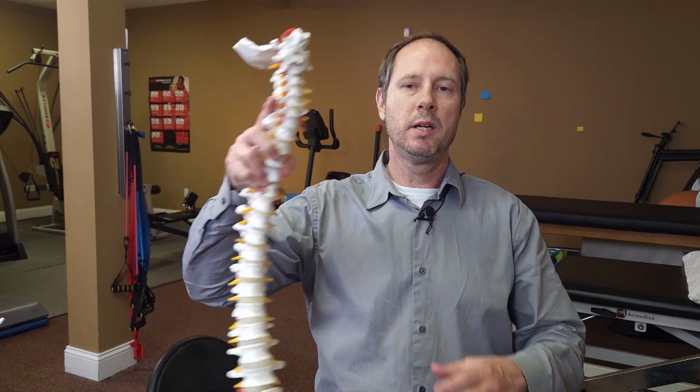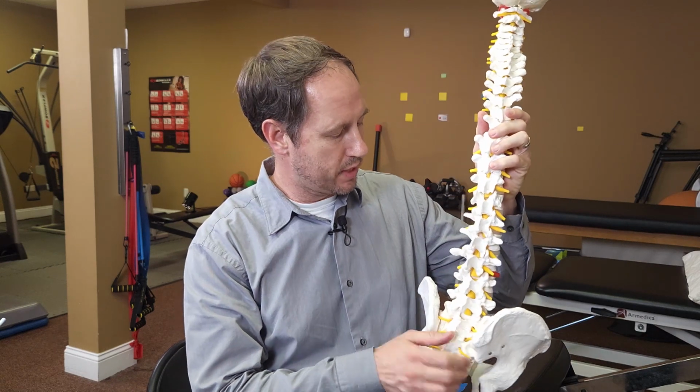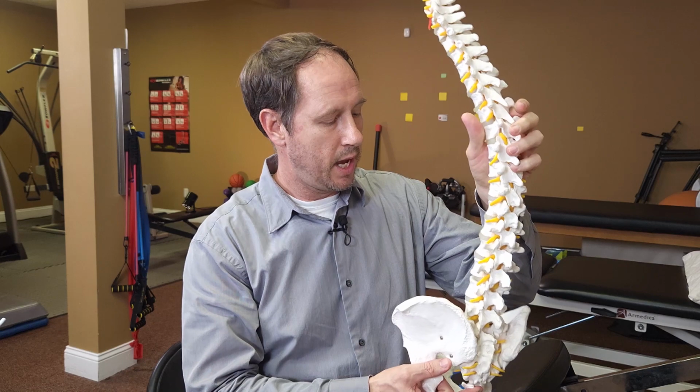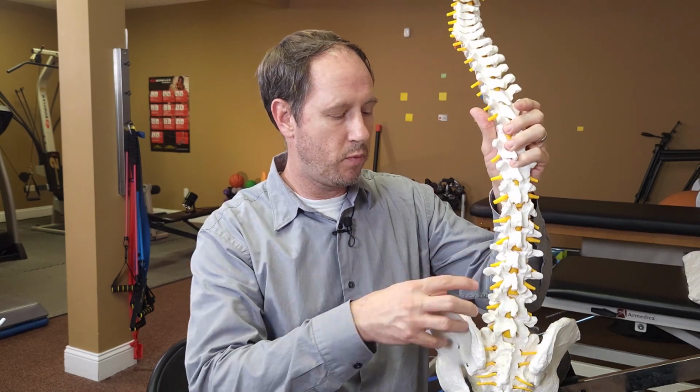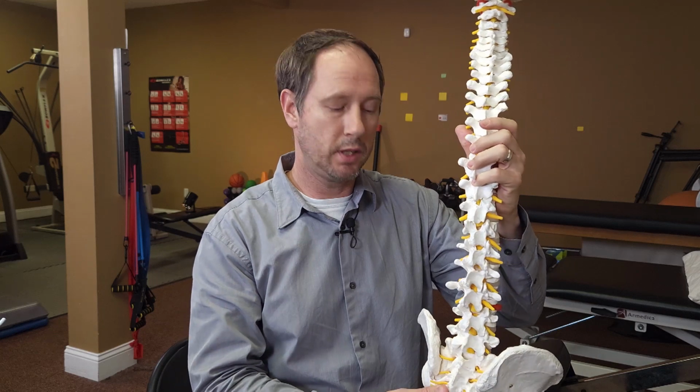Okay, let's take a look at my model here, and we'll take a closer look at the lower back. Here we have the nerves exiting the tunnels in the lower back. And as they exit, they come together and form one large nerve, which is the sciatic nerve, which travels through the buttock and down the leg.